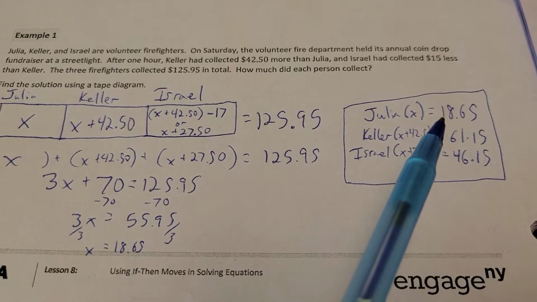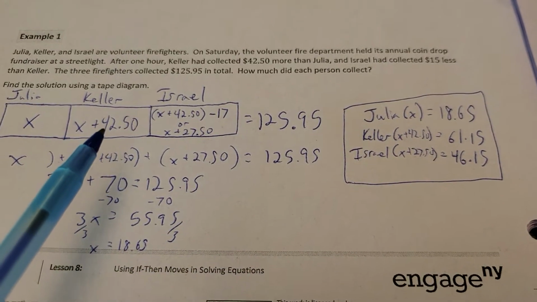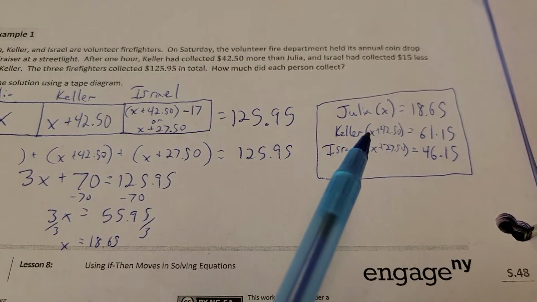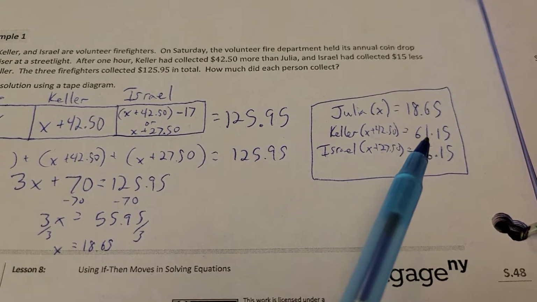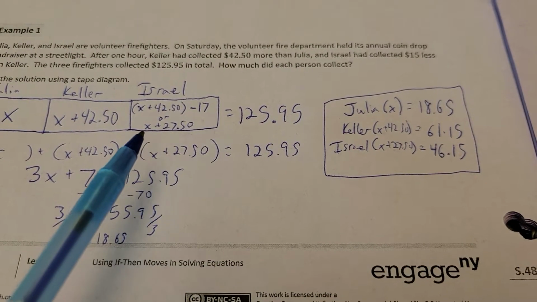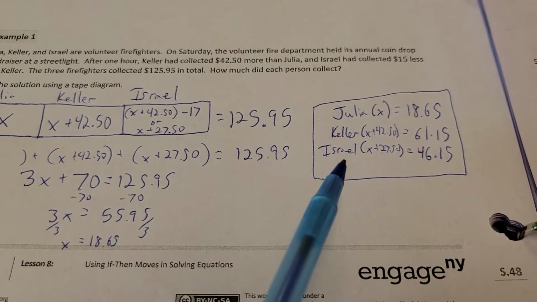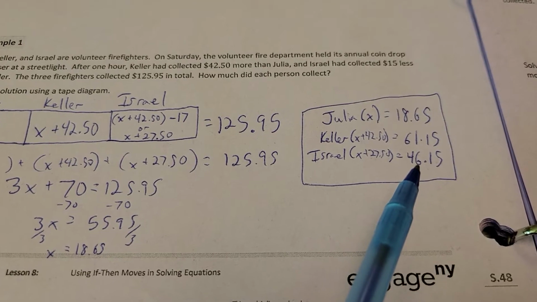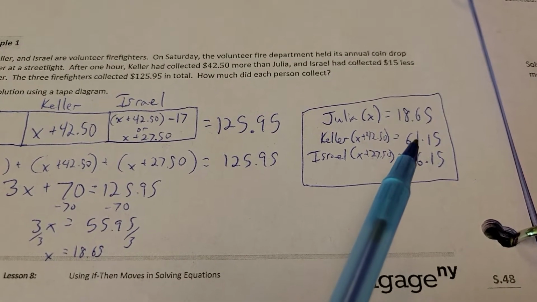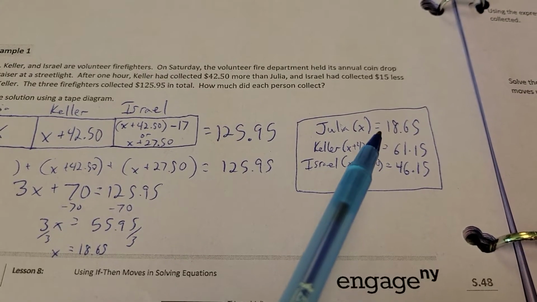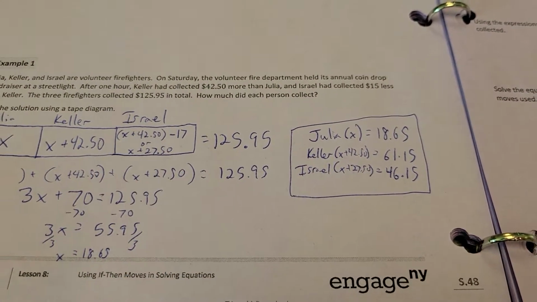However, we're going to take our answers and do something with them. Keller is Julia's plus $42.50. So if you take the $18.65 and $42.50, you get $61.15. In Israel, you take X, which is Julia's number, plus $27.50, you'll get his. X plus $27.50 gives you $46.15, which, as you can see there, is still $15 less than Keller, which is what we were told in the original. So just because we get one answer, we can actually use that answer to find other details.